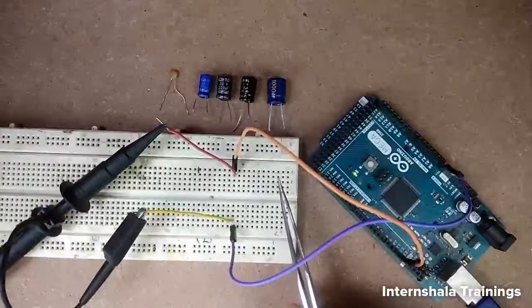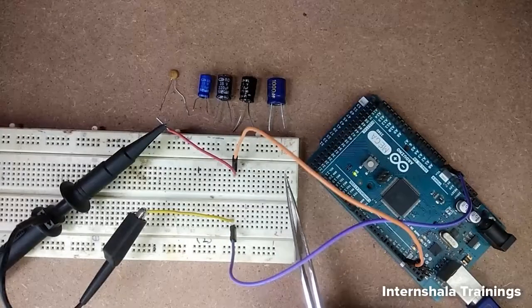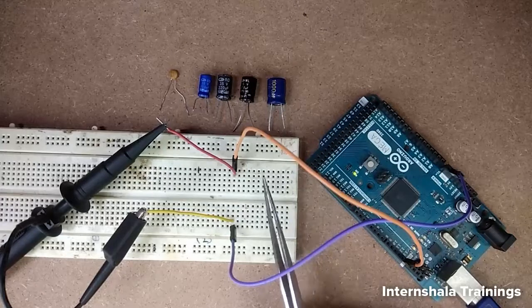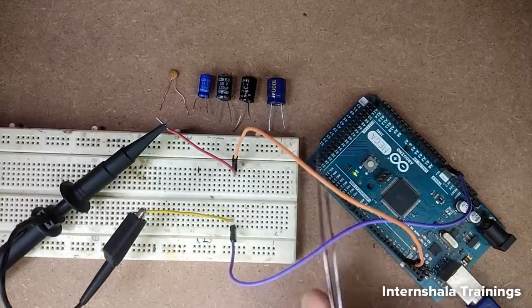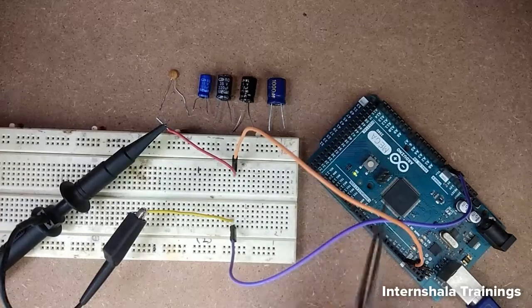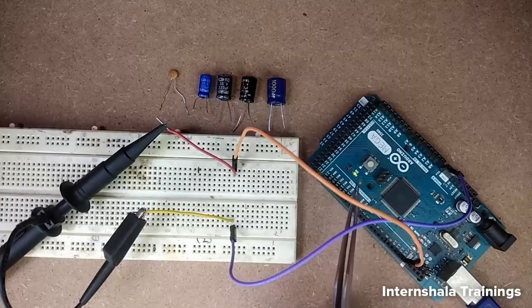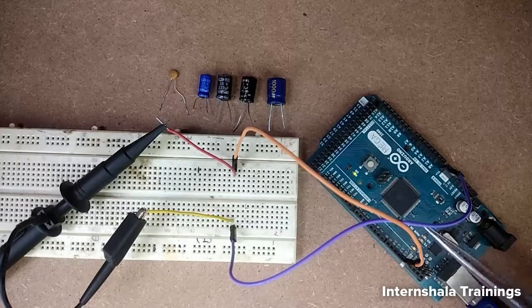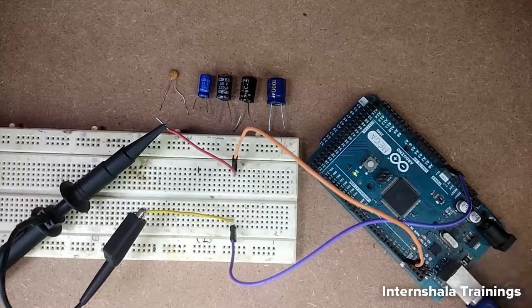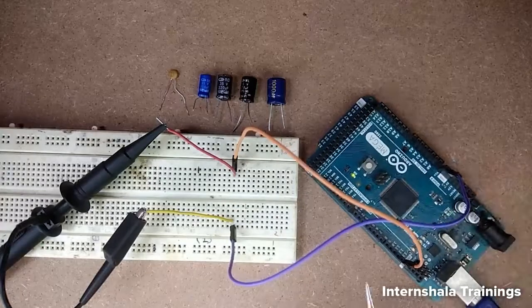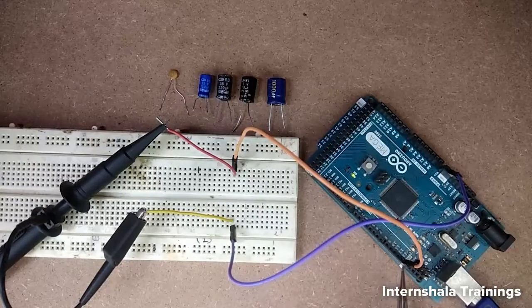Alright, now let me show you the practical demonstration of how exactly a capacitor is used to filter the noise or to filter the signal. First of all, let me explain this setup. In this setup you will see this board. It's an Arduino Mega board, and I have used it to generate a signal of 500 Hz. I have programmed this Arduino Mega board to generate a signal of 500 Hz at this point.